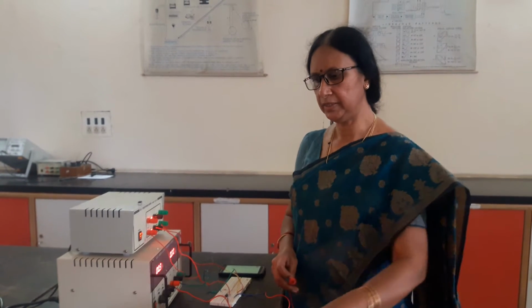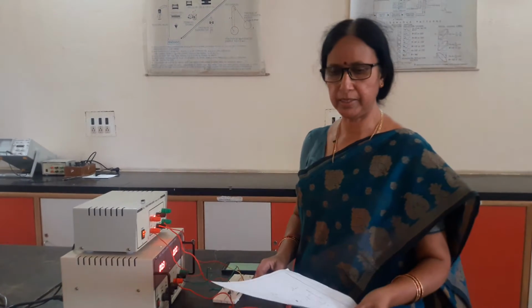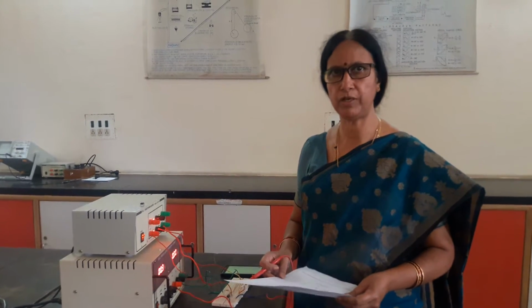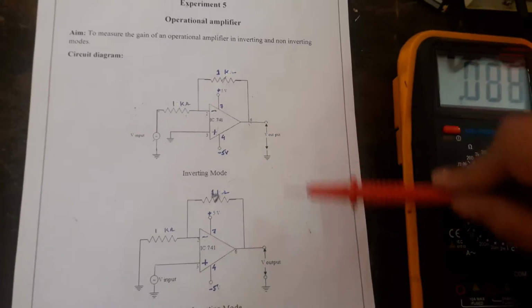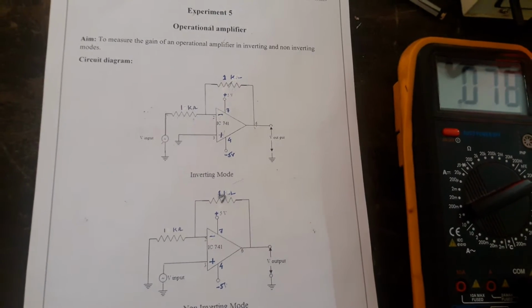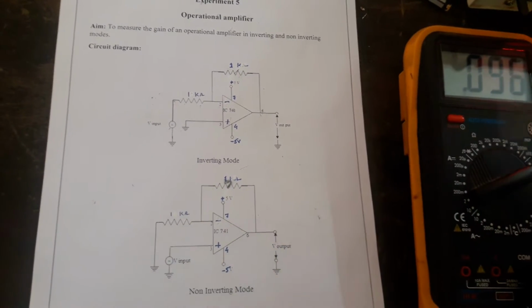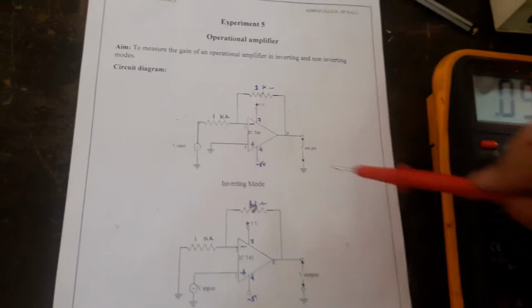Today I demonstrate the experiment op-amp in its inverting mode and non-inverting mode. The electrical connections are as in the circuit diagram. So this is the inverting mode connections, this is the non-inverting mode connections. First I will demonstrate the inverting mode here.